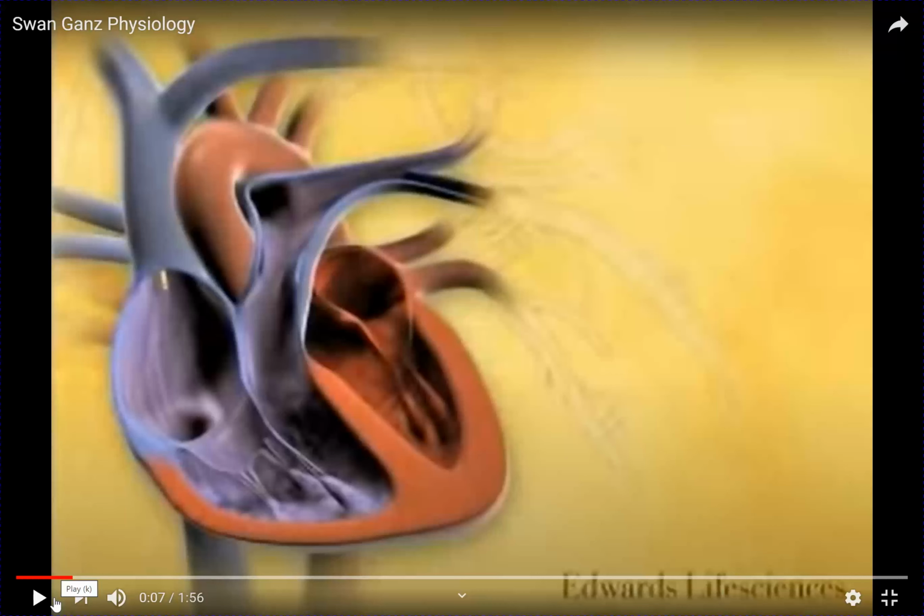The yellow one is attached to the tip of this catheter, which will be attached to a transducer, a pressure monitoring device. When the yellow catheter is attached to a transducer, it will measure pressure in the pulmonary artery.